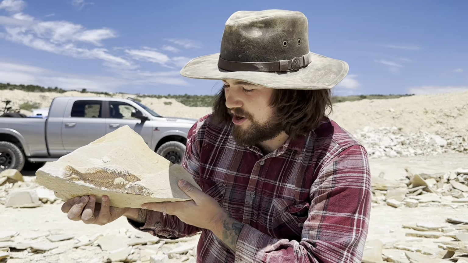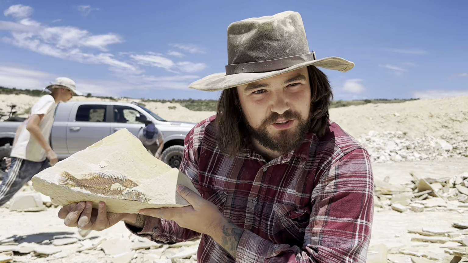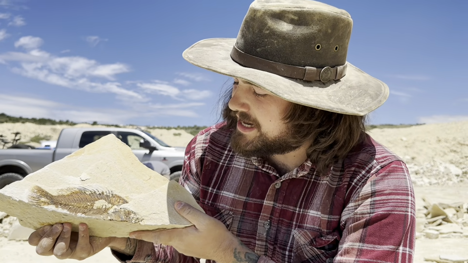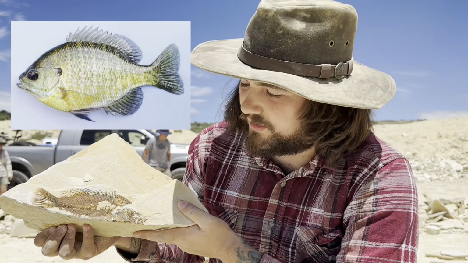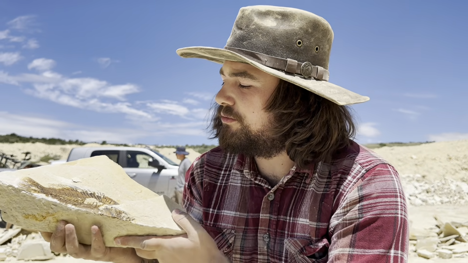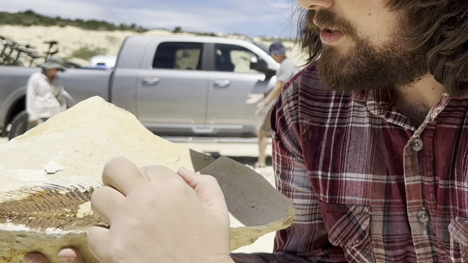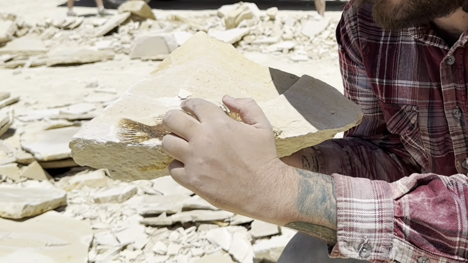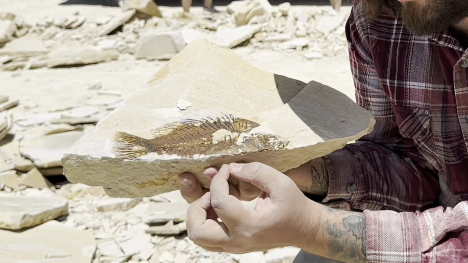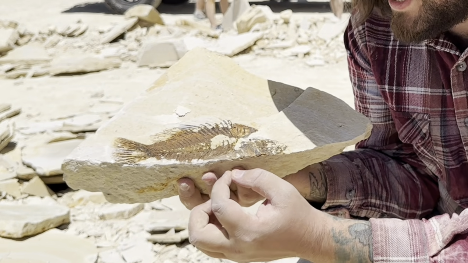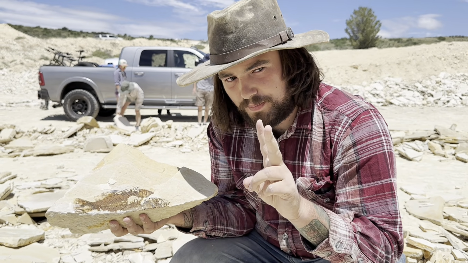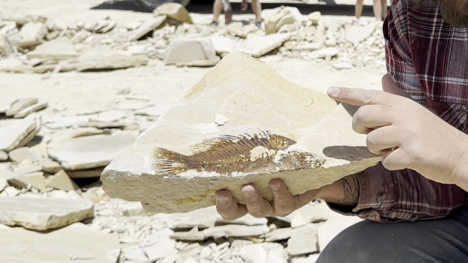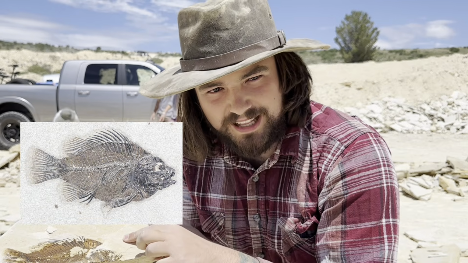So this right here is probably one of the more impressive fish that we found. This is Priscacara, and he is a relative of bluegill and sunfish. They're pretty recognizable when you find them. You have these beautiful spines right on the top of their back here. They also would have had some smaller ones down here on their ventral side. There's actually two species of bluegill relative here in the Green River Formation. There's Priscacara and there's Cockerellites as well.